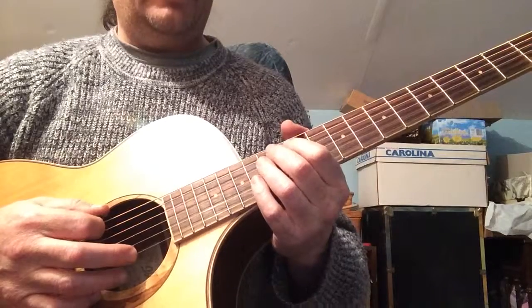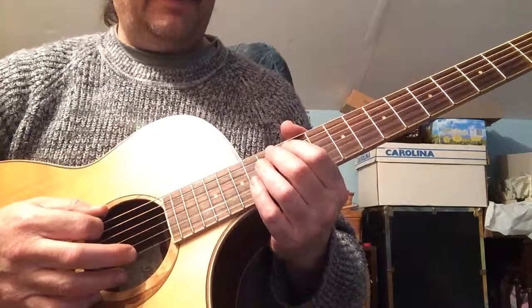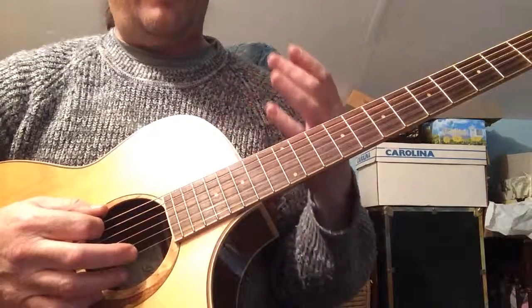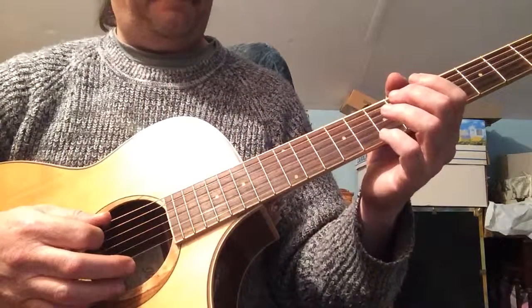So the tritone itself gives you that option to create what's called chromatic dominant movement. That's it.